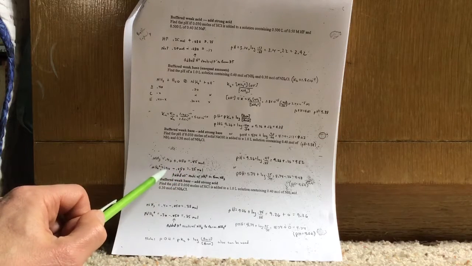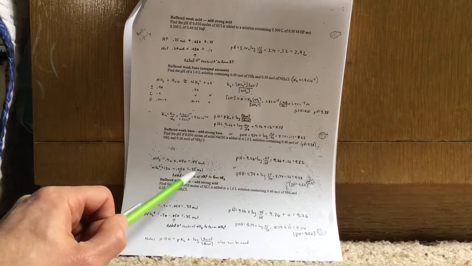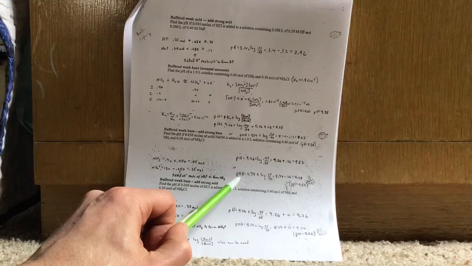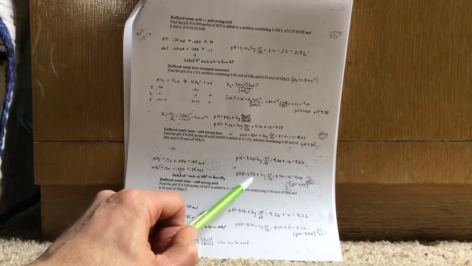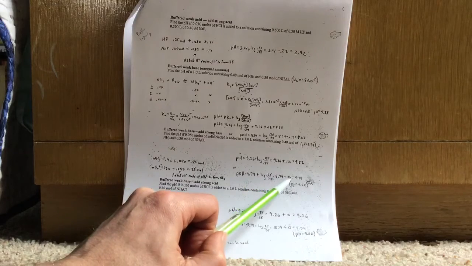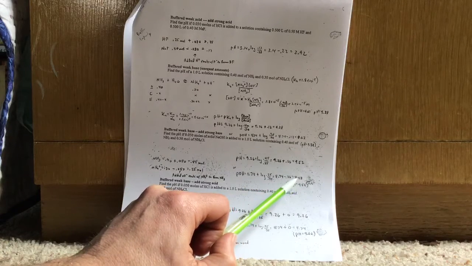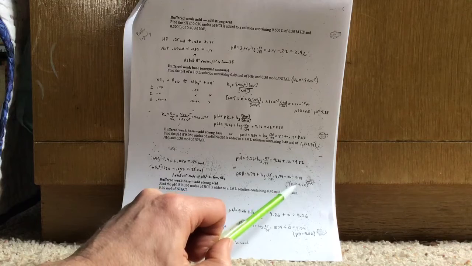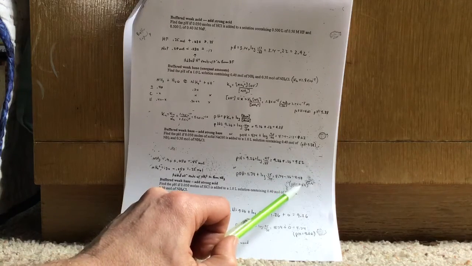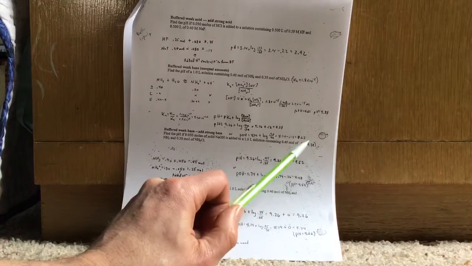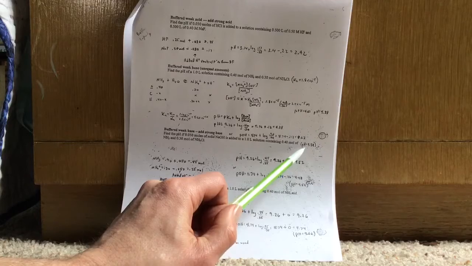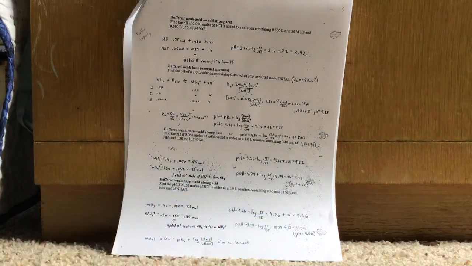NH4 plus starts at 0.30 but loses 0.05, going down to 0.25. I plug it into the pOH version of Henderson-Hasselbalch: 4.74 plus the log of the acid over the base, which is minus 0.26. I get 4.48, that's the pOH, and a pH of 9.52. Notice I added a base, so it raised the pH from the original 9.38 to 9.52.